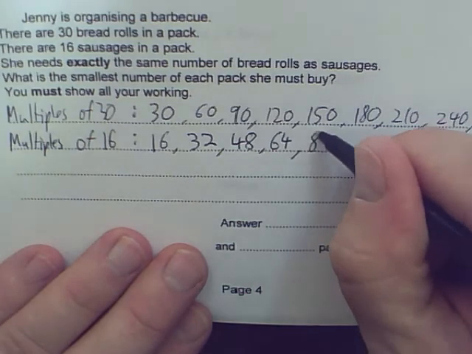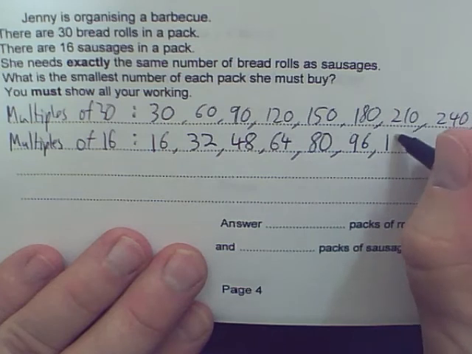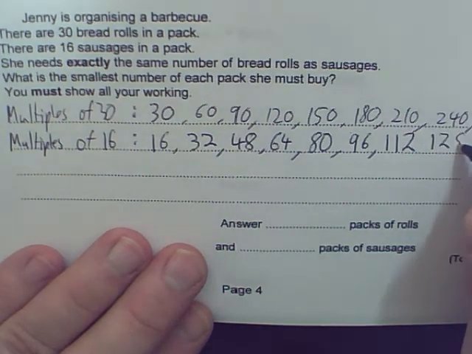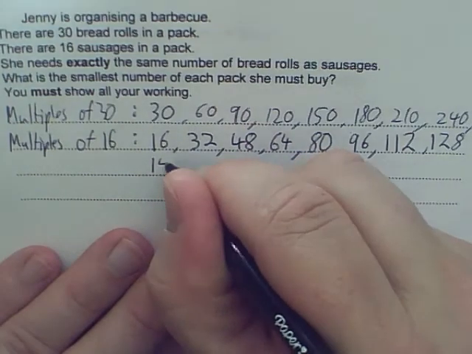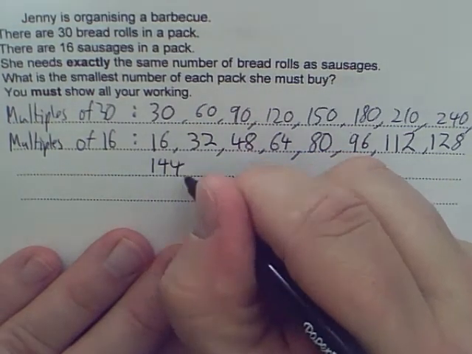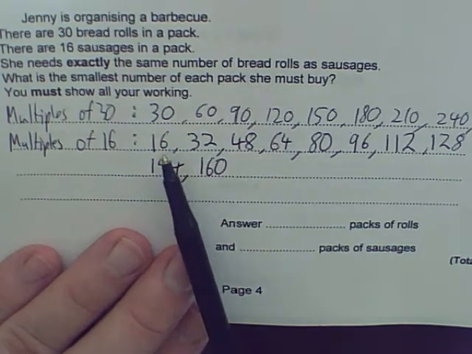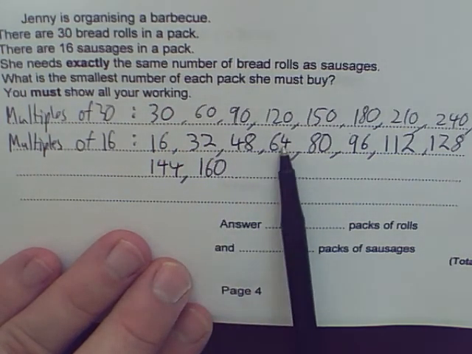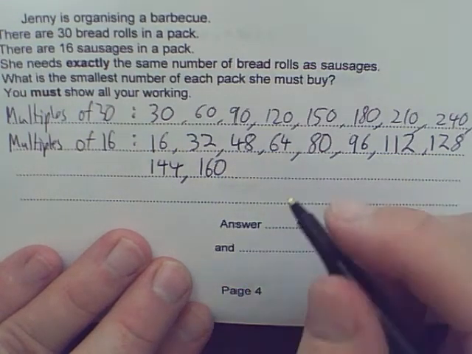64, 80, 96, 112. Still nothing the same. And I'm going to keep going. 128, 144, 160. Some of you might have spotted a pattern now, the second digit here is going 6, 2, 8, 4, 0. 6, 2, 8, 4, 0. And it's going to carry on like that.